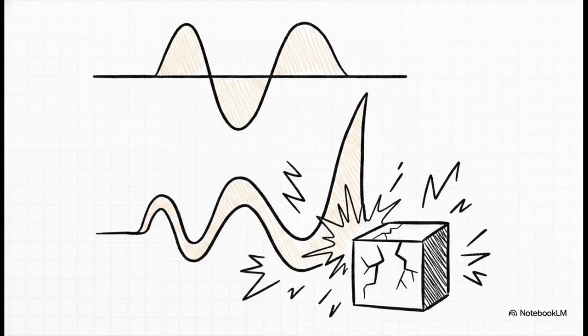But wait, there is another hidden danger lurking in that initial subtransient window. Even if you use the correct subtransient reactance, the actual fault current isn't a perfect symmetrical wave. It's asymmetrical. It features both an alternating AC component and a unidirectional DC offset. If you ignore this DC offset, you are still underestimating the true thermal and mechanical stress on your equipment.